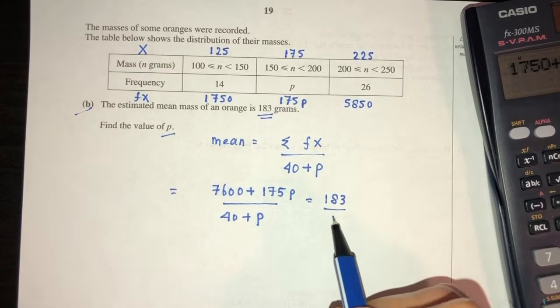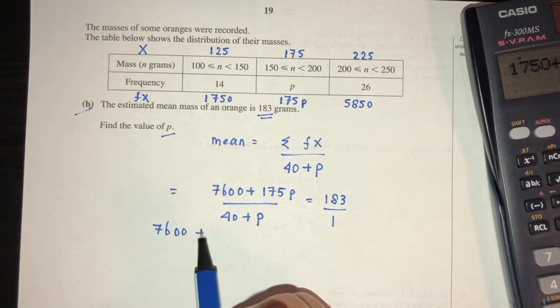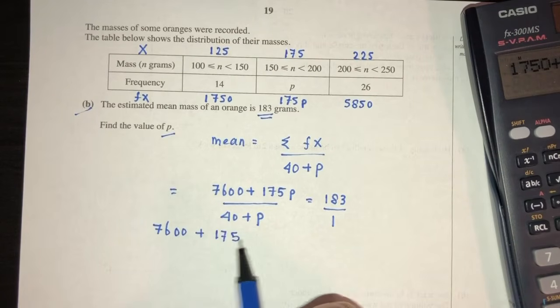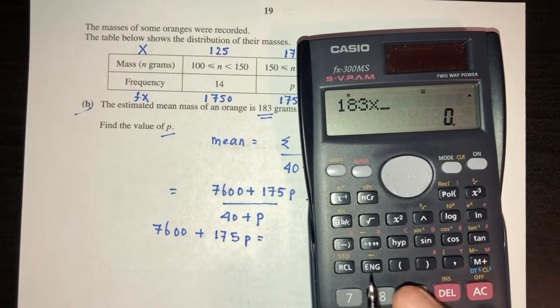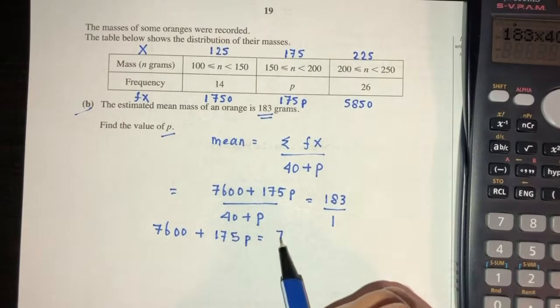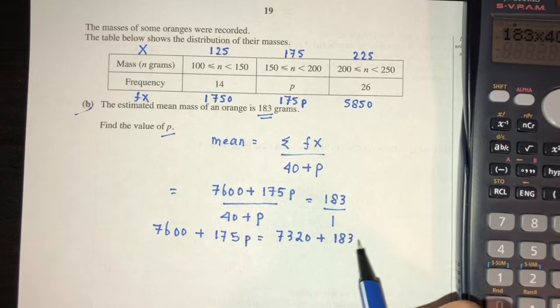So we first have to cross multiply. You will have 7600 plus 175p equal to, so what is 183 times 40? That will be 7320 plus 183p.